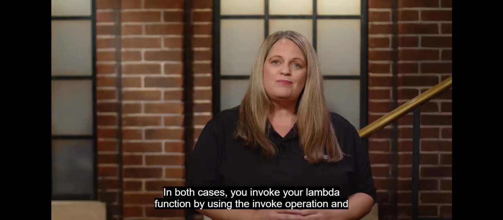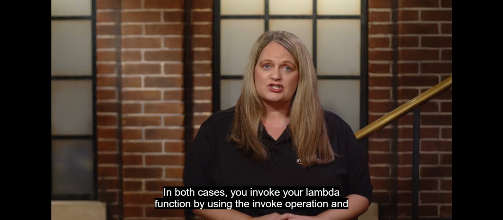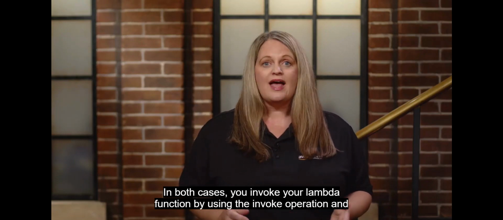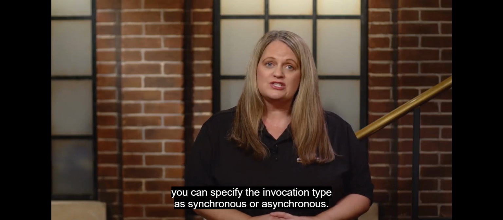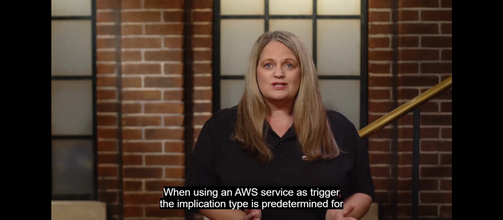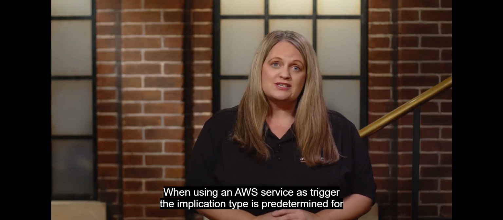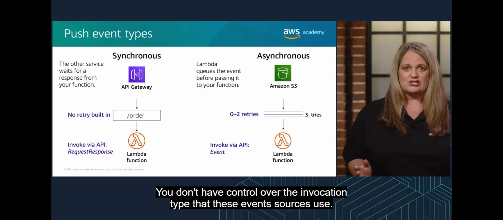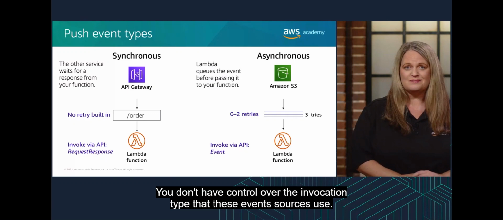In both cases, you invoke your Lambda function by using the invoke operation, and you can specify the invocation type as synchronous or asynchronous. When using an AWS service as trigger, the invocation type is predetermined for each service. You don't have control over the invocation type that these event sources use.